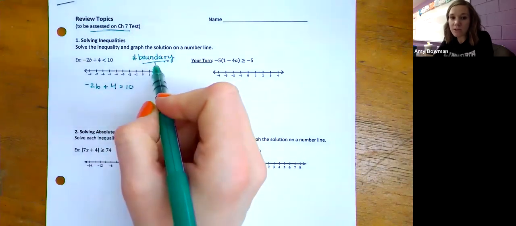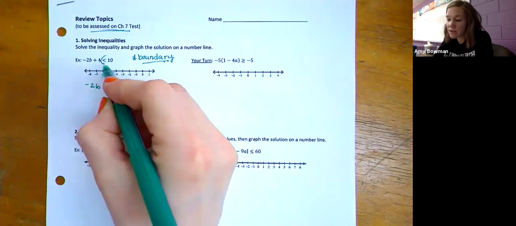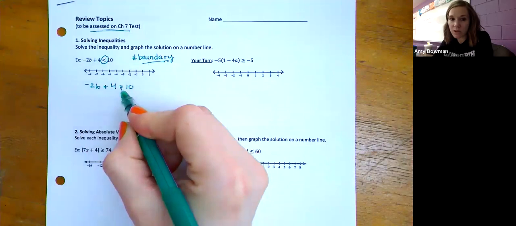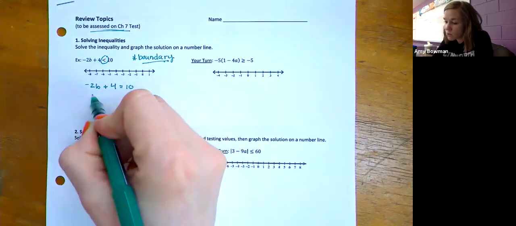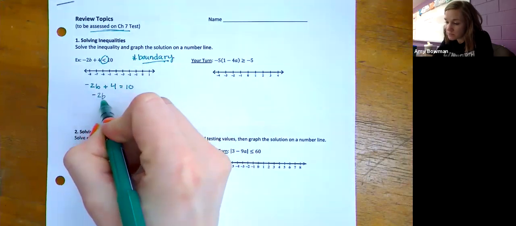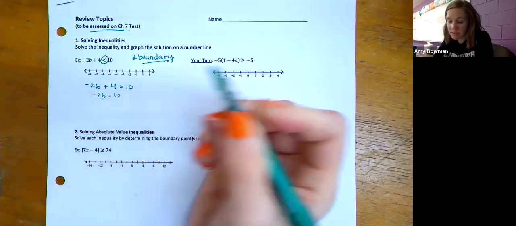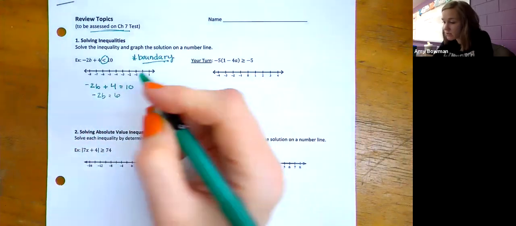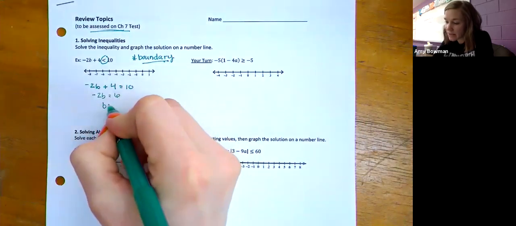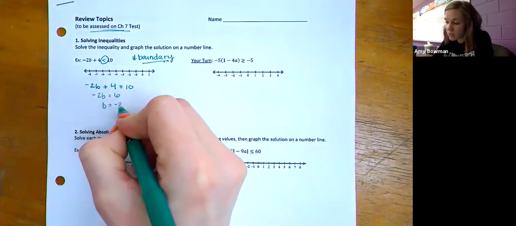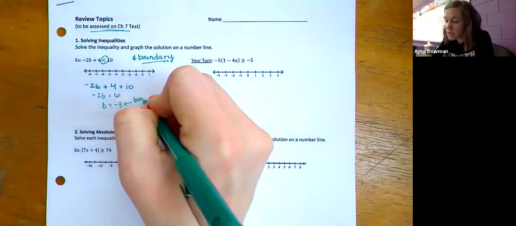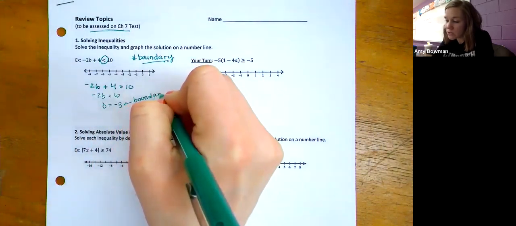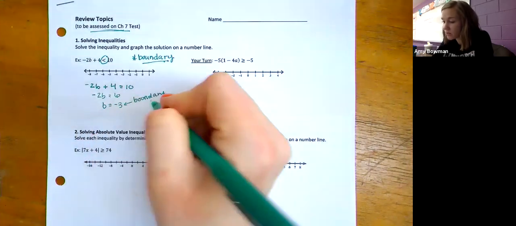First, we determine the boundary point by rewriting this instead of the inequality as an equation with an equal sign, and then solve for B. So first, I'm going to subtract 4 from both sides. 10 minus 4 is 6. Divide both sides by -2. So positive 6 divided by -2 is -3. This is my boundary point, meaning that's where my solution starts at -3.